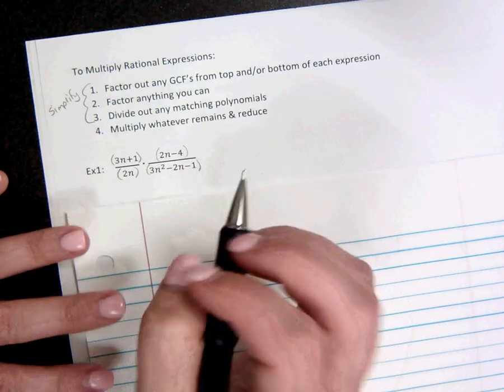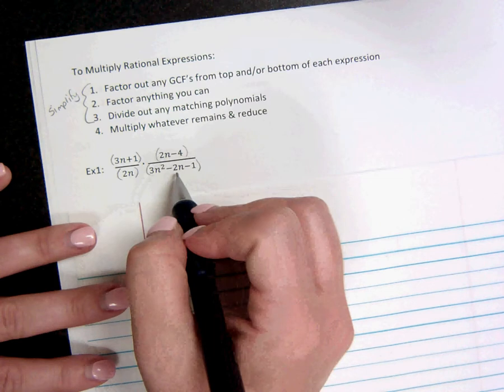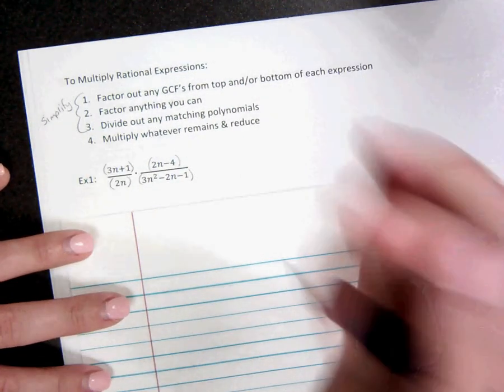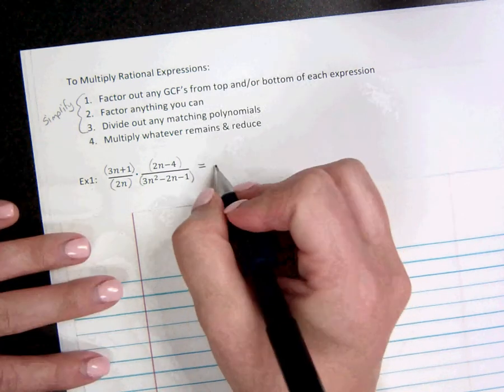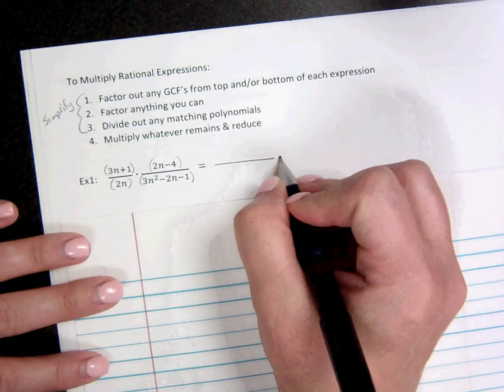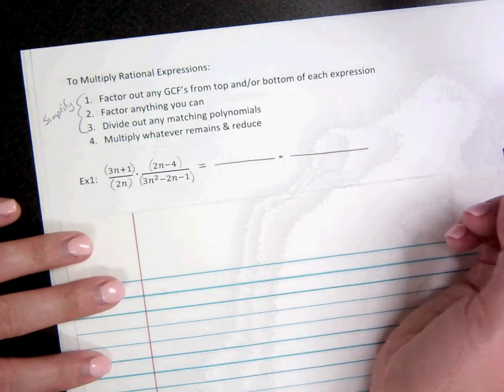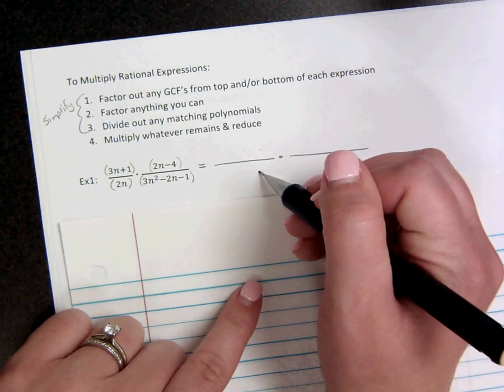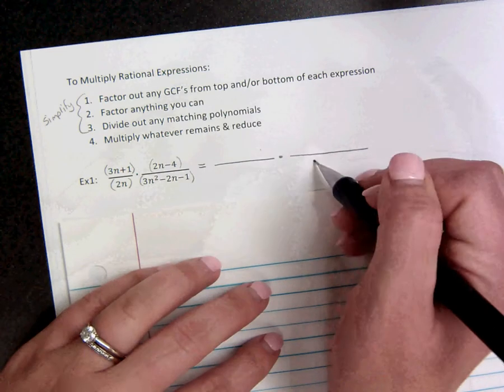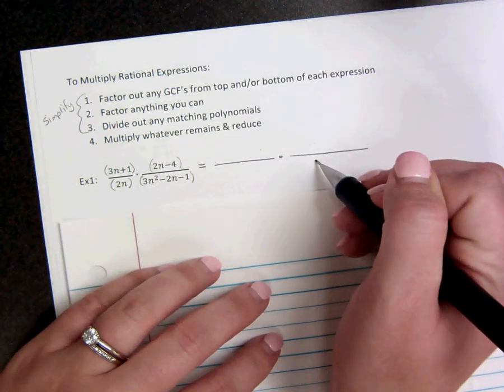So try to isolate your focus on one piece at a time. I also recommend, especially if you can't always follow your work, making kind of an empty template for yourself to where you have a space to write the first rational expression once you've done your simplification and a place to write your second rational expression.